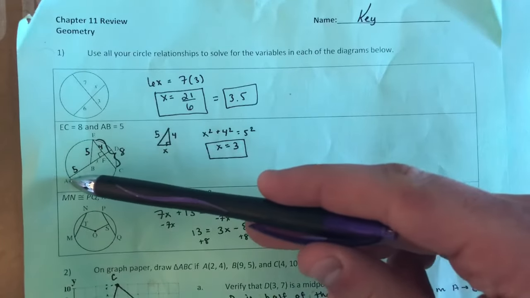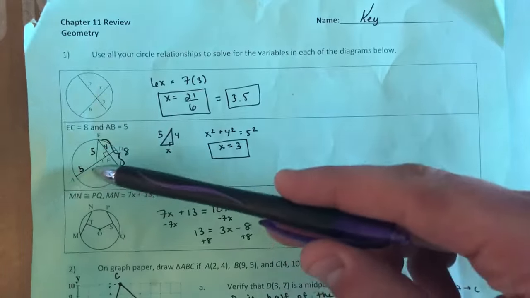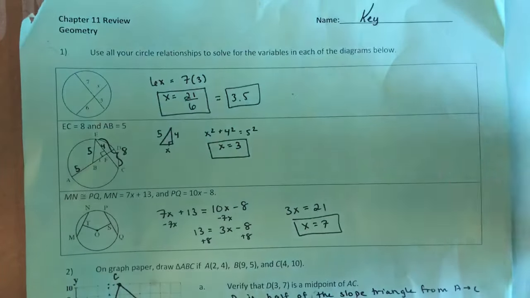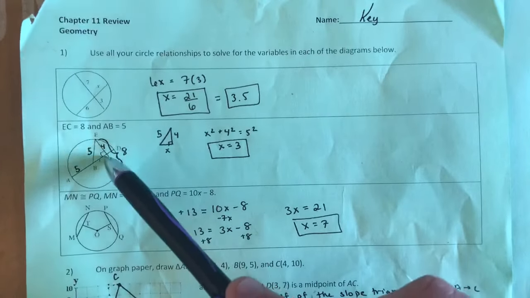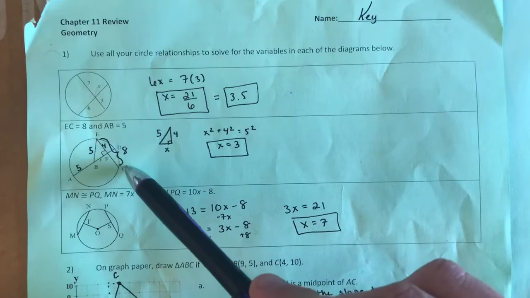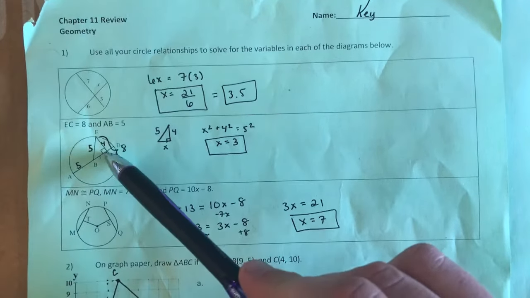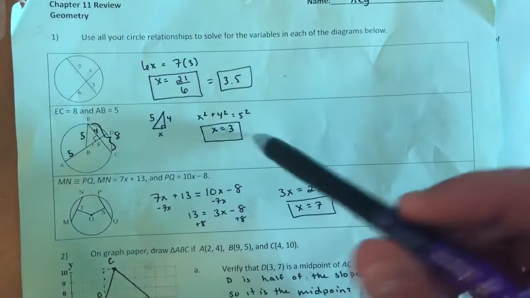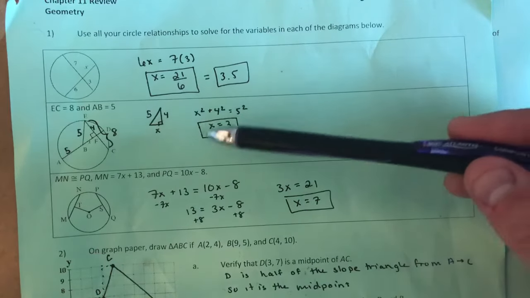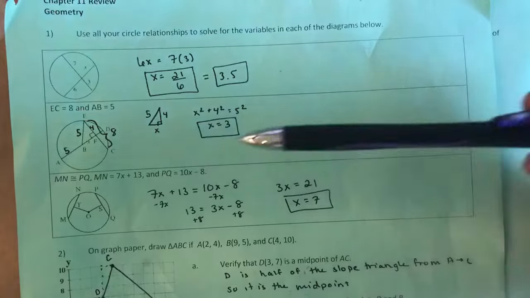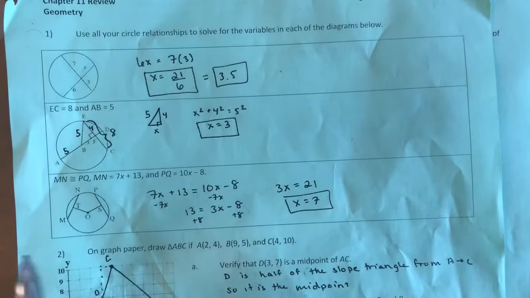This next one, you know that since AB, you can assume that B is the center of the circle. Since AB and EB are both radii of that circle, they have to be the same measure. AD is a diameter. It's the perpendicular bisector of EC. So since it's a bisector, EF is also going to be 4. You can make this little right triangle, and this is actually a special right triangle, 3, 4, 5. So X has to be 3 in this case. When in doubt, make a right triangle, or find one if you can.